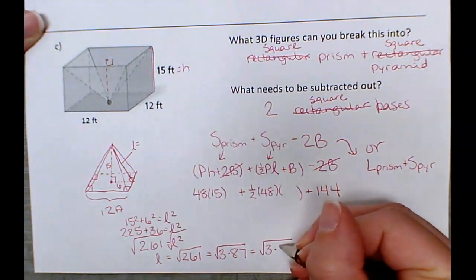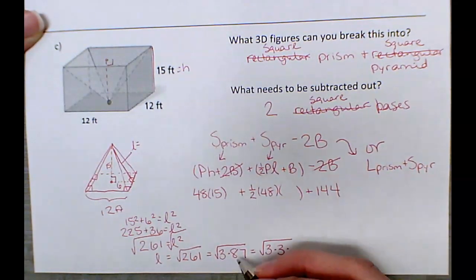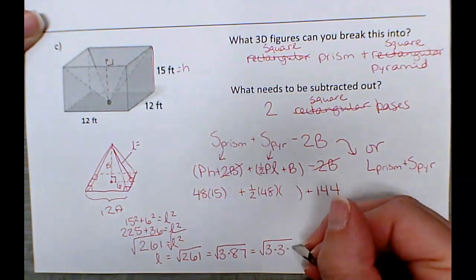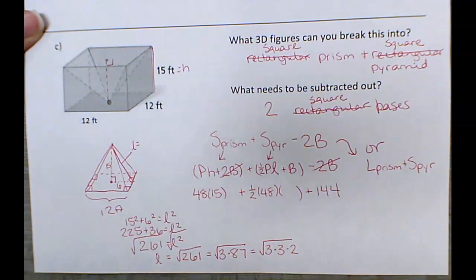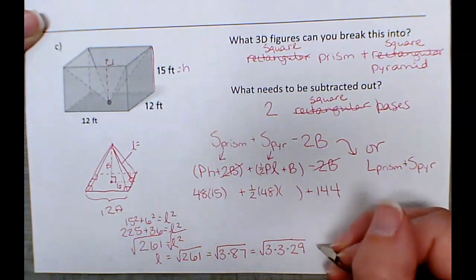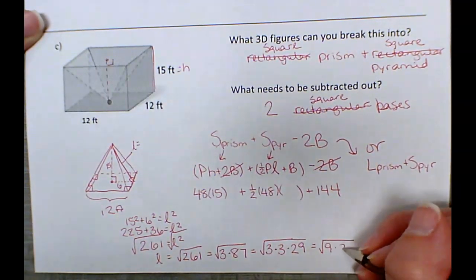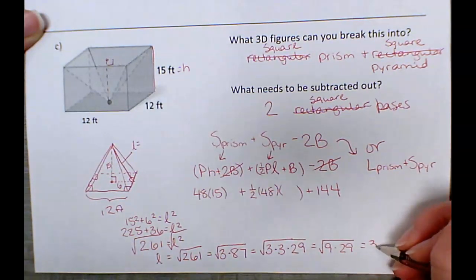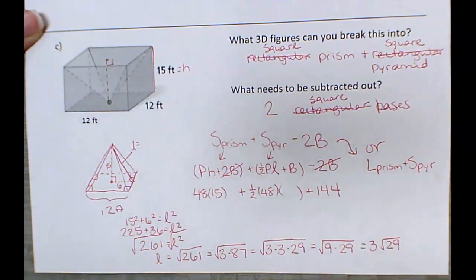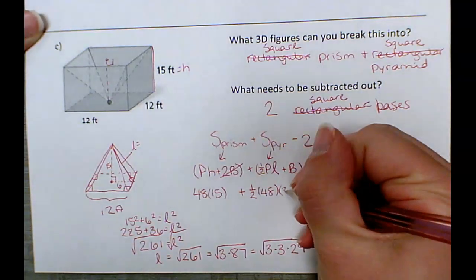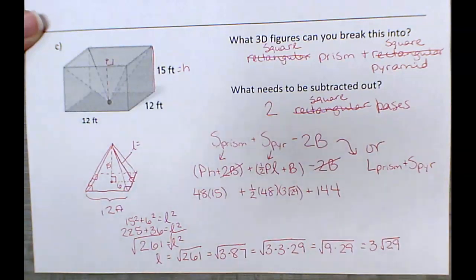So 3 goes into 8 2 times with a remainder of 2, and 3 goes into 27 9 times. So this is 9 times 29. That's 3 square roots of 29. That's the simplified version of this radical. So that's my slant height. This is 3 square roots of 29.